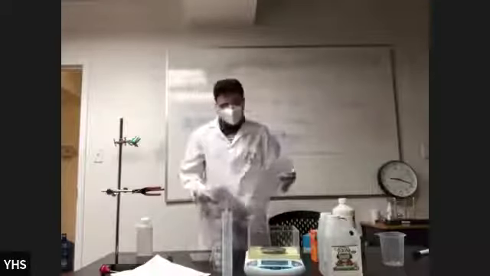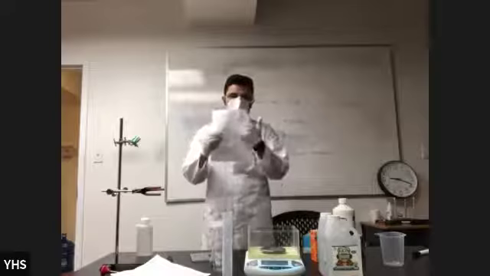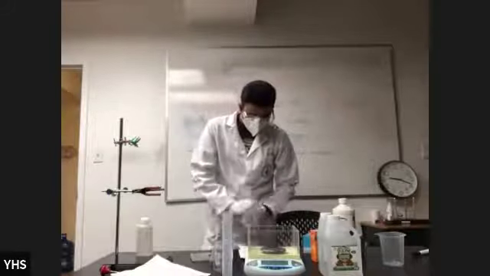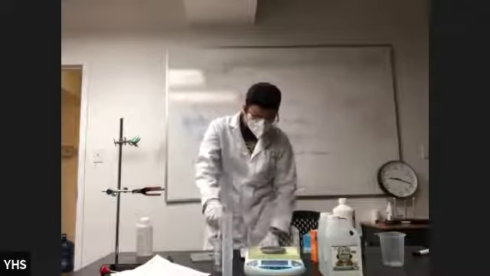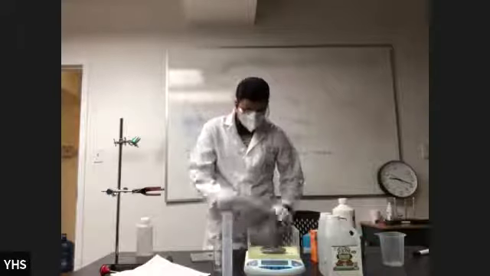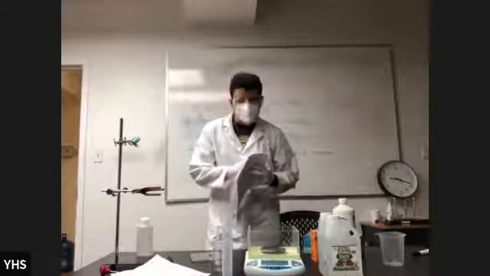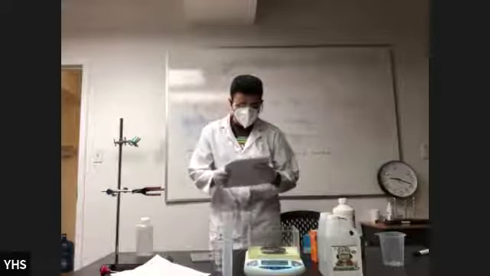Now, there's a small problem here. Turn the page to the data table. Okay. So, first thing first, if you take a look at the data table, it's asking me to find the mass of the cup plus solvent and mass of the empty cup, right?